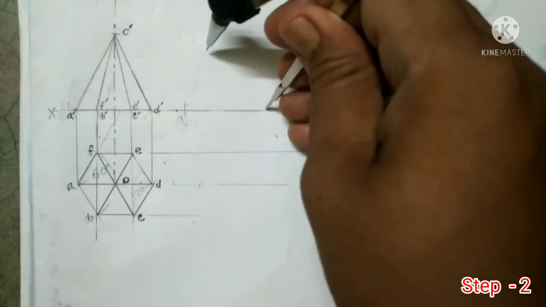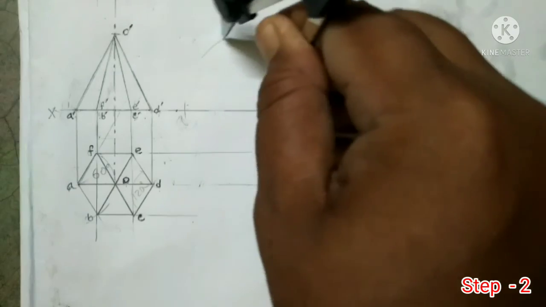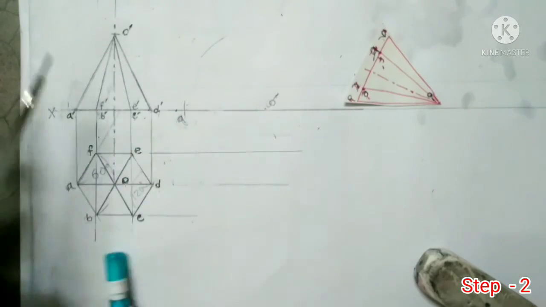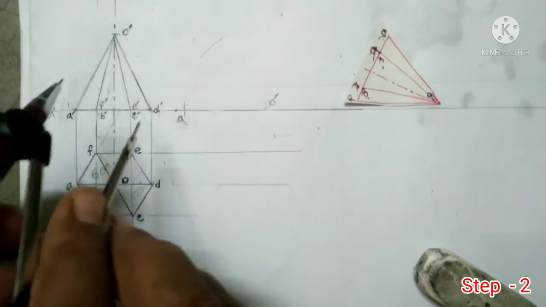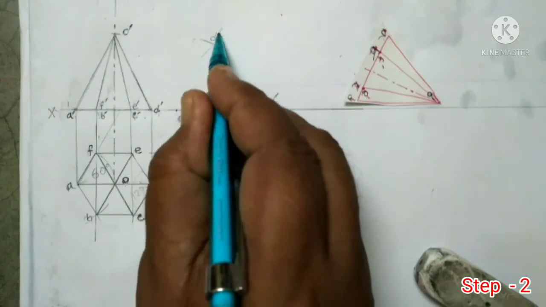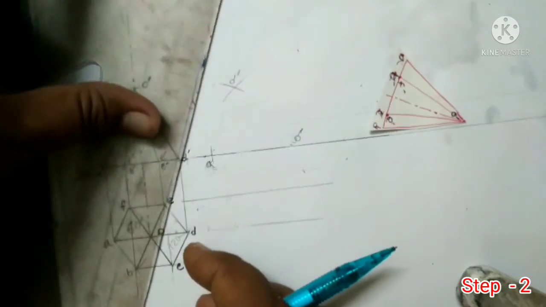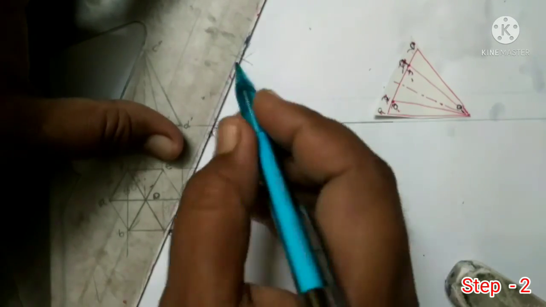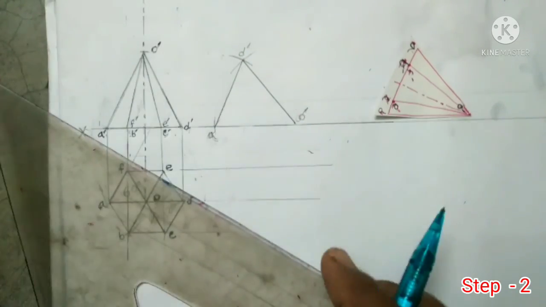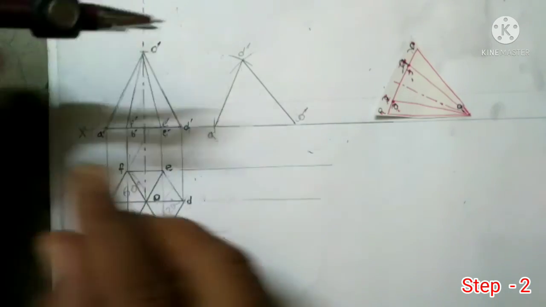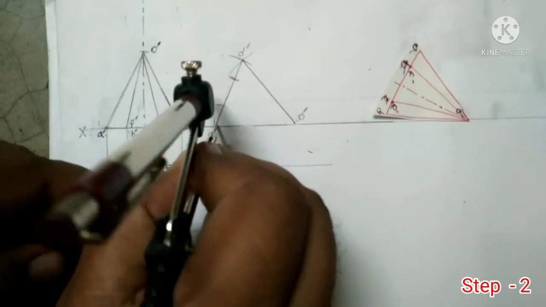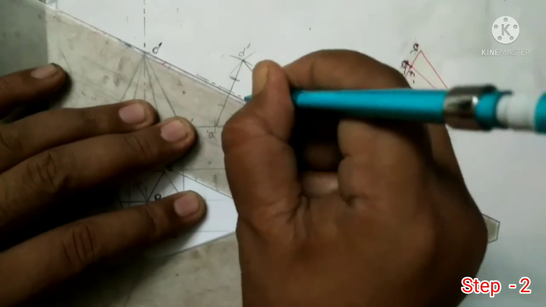Again draw another arc, take the radius A'O' and use O' as a center. Now take the distance A'D' and draw another arc, taking D' as a center. Now join these three intersecting points with a line. Thus we complete the drawing of the front view when it is resting on the ground by one of its slant edges.